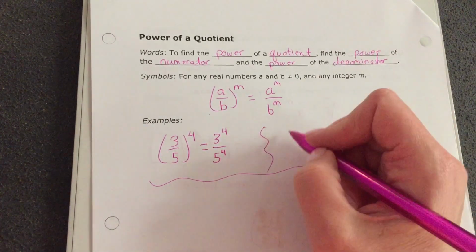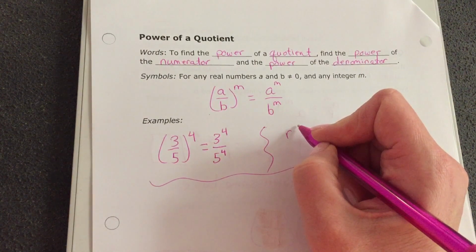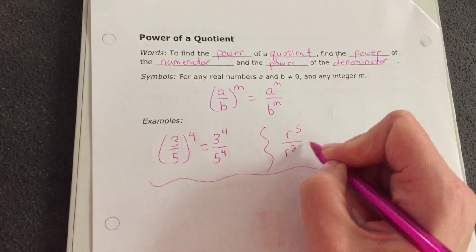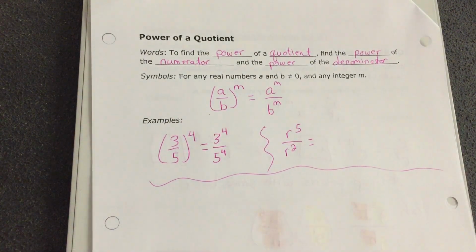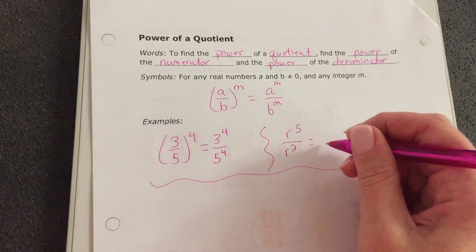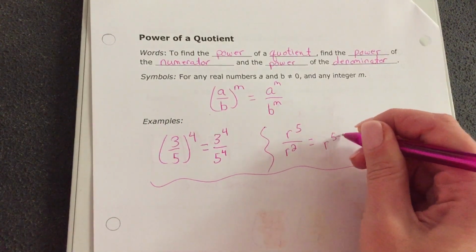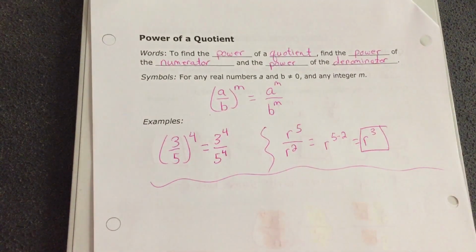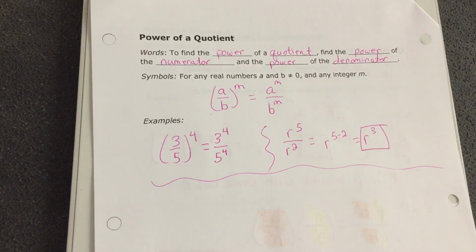All right, another one is if you have variables, you would have r to the 5th over r squared. If they tell you to do the power of a quotient, and there's not that extra parentheses around it, you're going to do what you already know, which is r to the 5 minus 2, which is r cubed. So if you don't have that extra exponent on the outside, just continue to do what you learned a second ago.